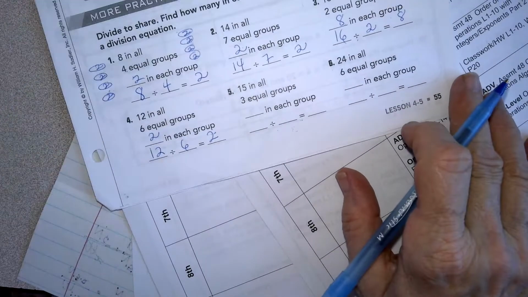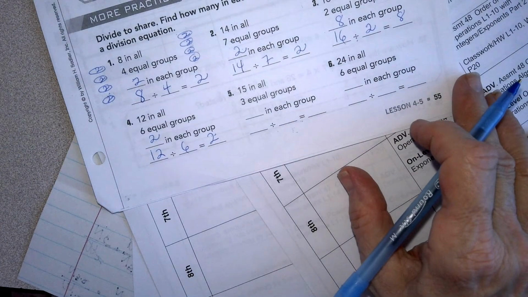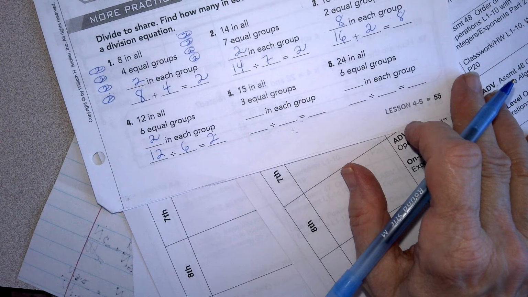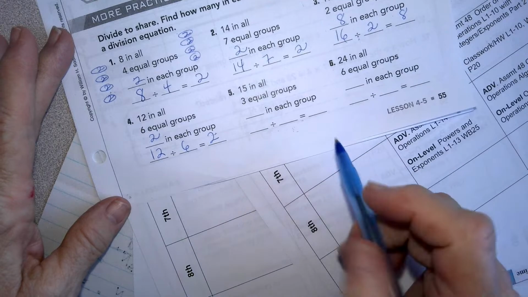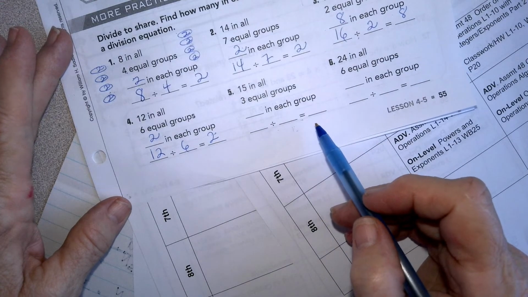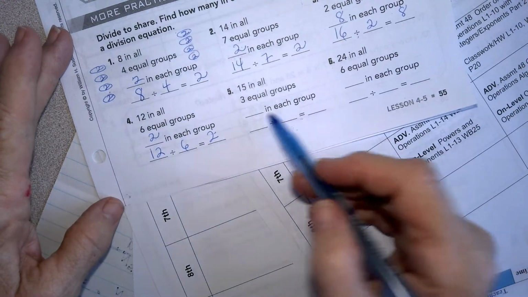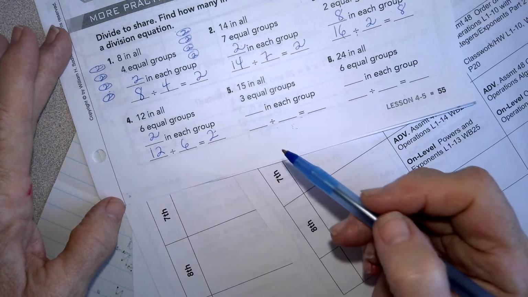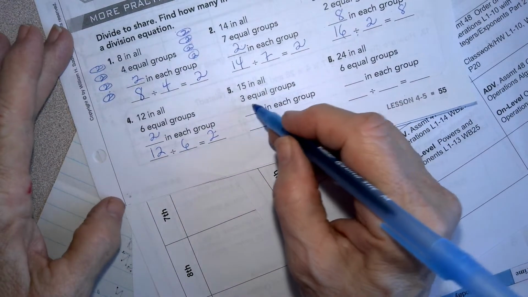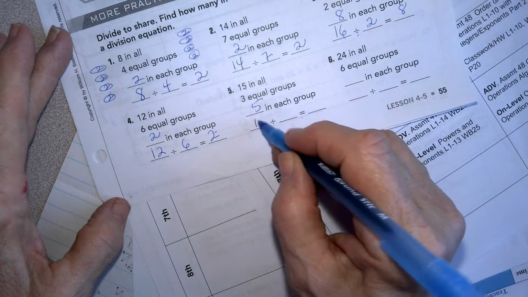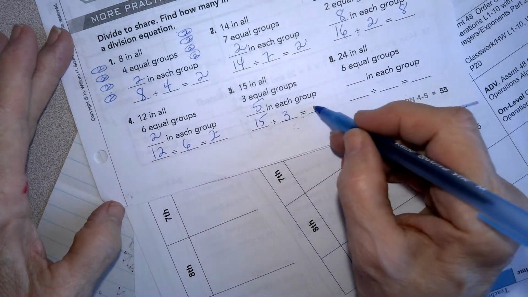Now this time there's 15 students, and I'm dividing it up into 1, 2, 3 rows. Who thinks they know how many is going to be in each? Tristan, what? I think 5. And is 5 times 3 15? So 15 divided by 3 is 5.